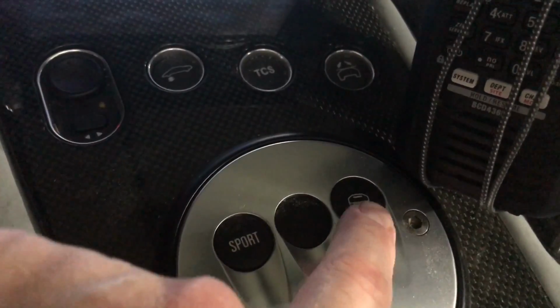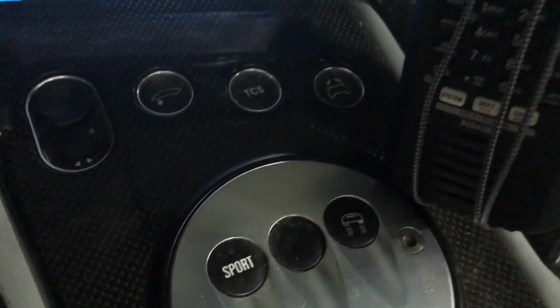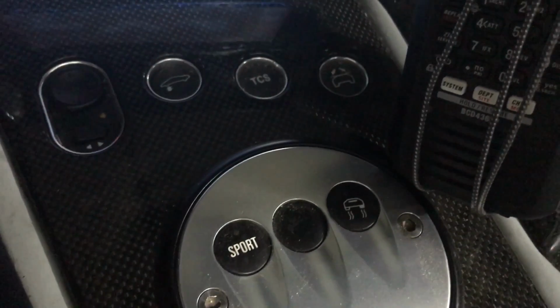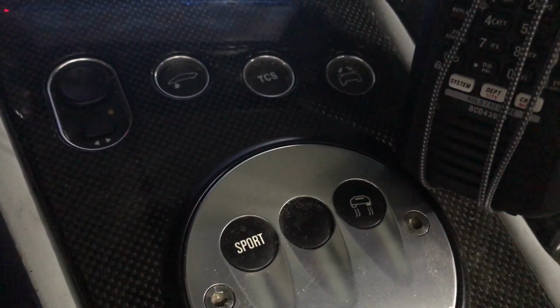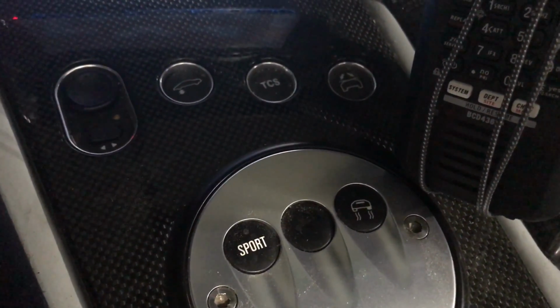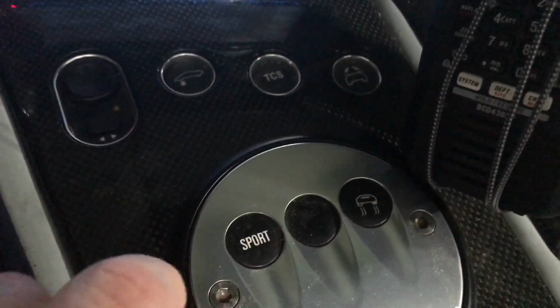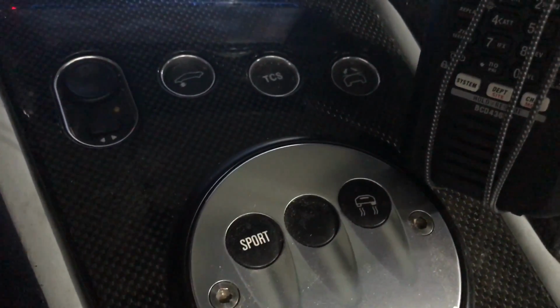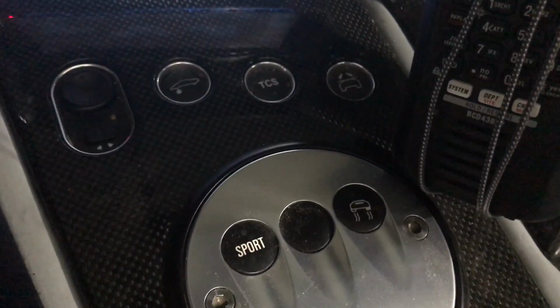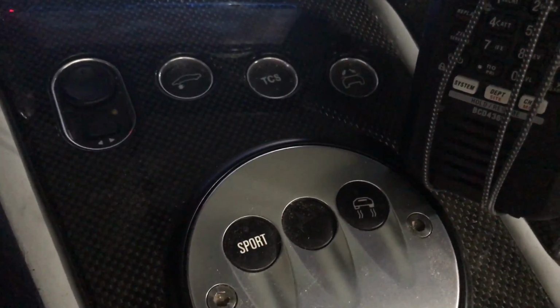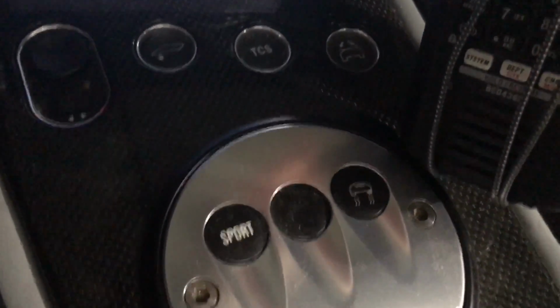And this is also, I believe, a traction control button or something. I haven't really played with it. One thing to point out, you can do launch control in this car, and I believe it's by playing around with these buttons and putting the car in sport mode. Awful for your clutch. I don't recommend it. Just something to point out.